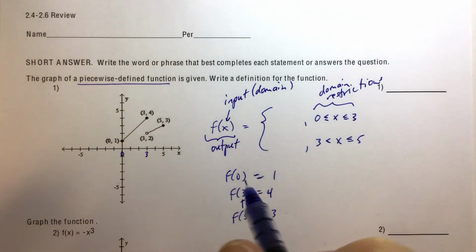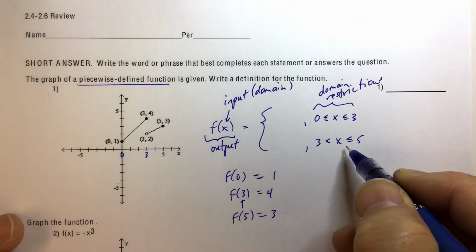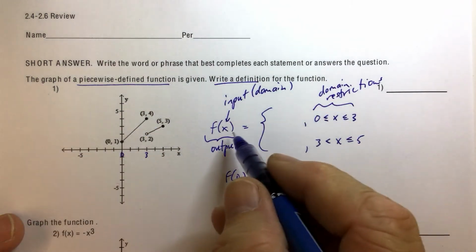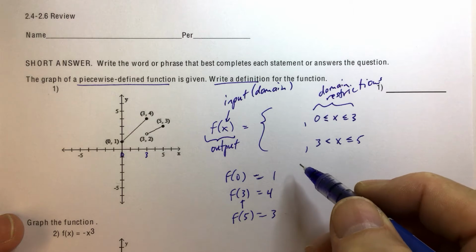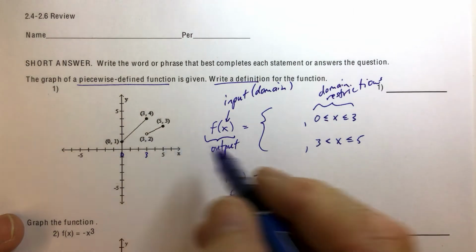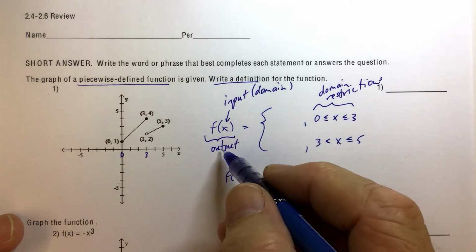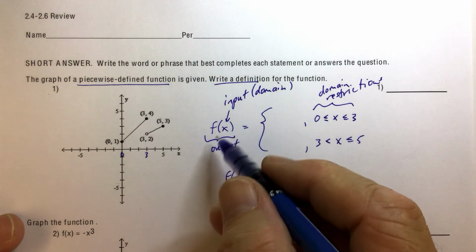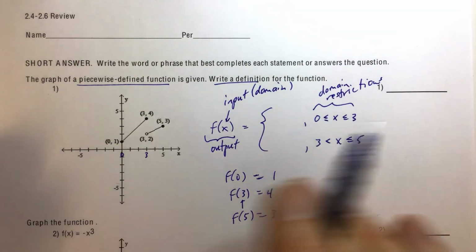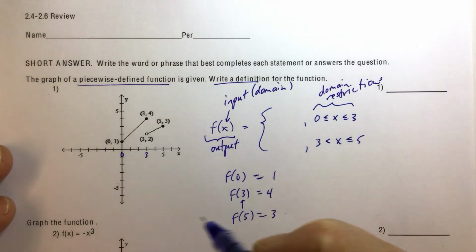If we're not going to even look at the graph, if we're going to look just at the piecewise function that's defined, which is what we're trying to do, write a definition, we're going to define f of x, and we then would not have to even look at the graph to find the y values, the outputs, depending upon whatever the inputs are. So that's kind of an overview of how piecewise functions work. Well, let's go ahead and define the first piece.